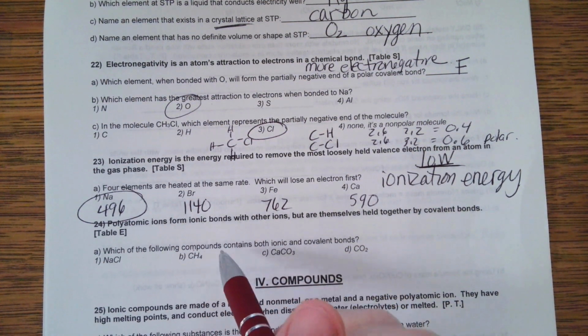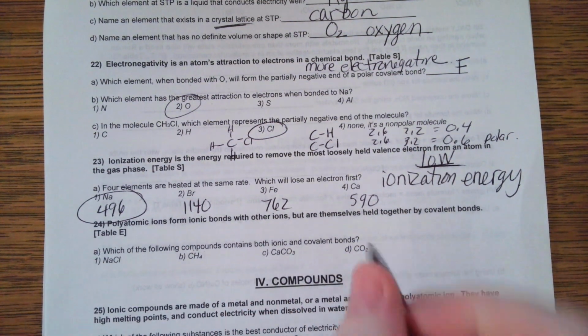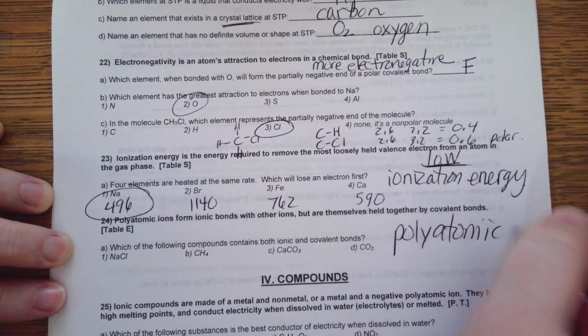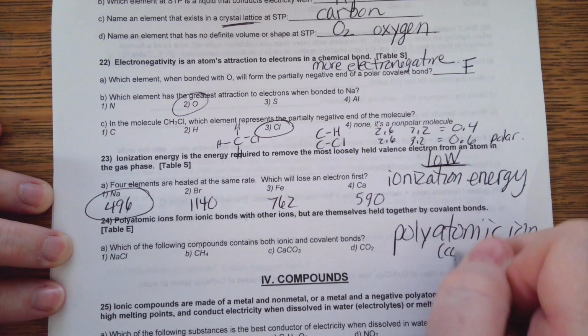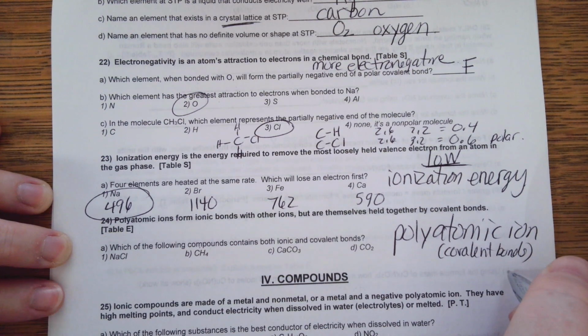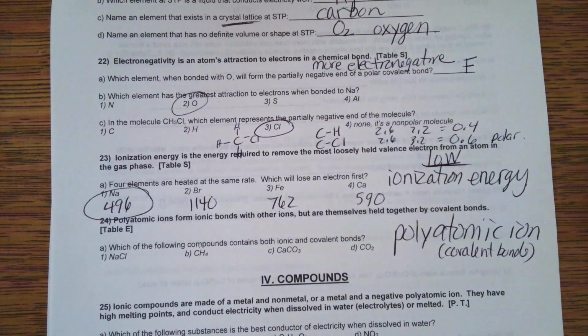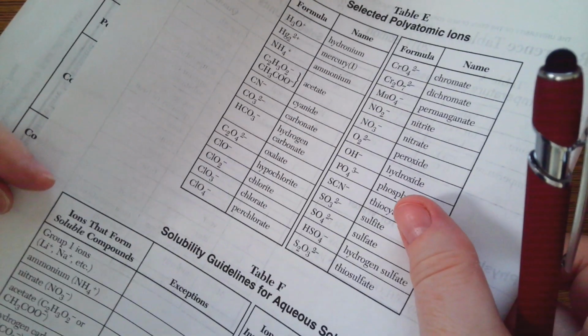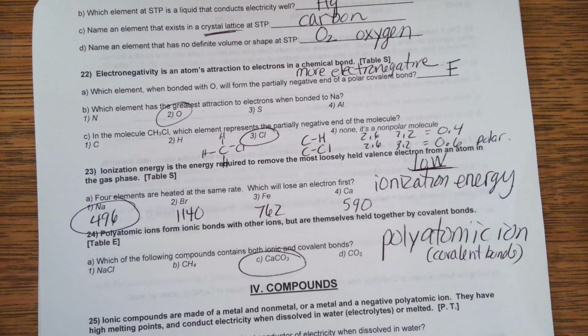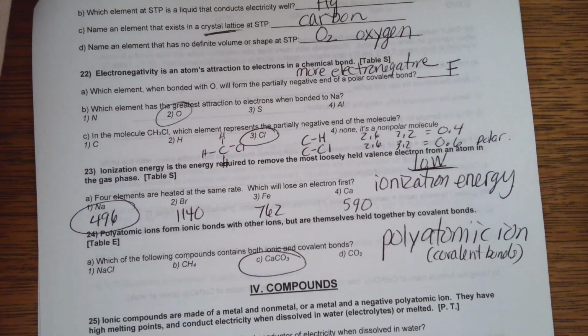And which of the following compounds contains both ionic and covalent bonds? What this means is it has a polyatomic ion. Because a polyatomic ion has covalent bonds, but it's also an ion. So then it is attracted to something else and forms an ionic bond. So all you have to do is look for the thing that has something from table E, right? So you just start looking at table E, comparing it to the compounds, which one has one, and there we go. So that is the end of section 3.